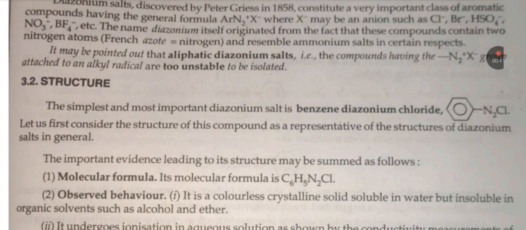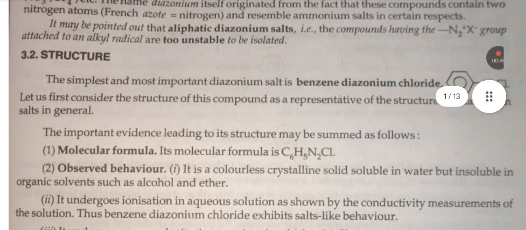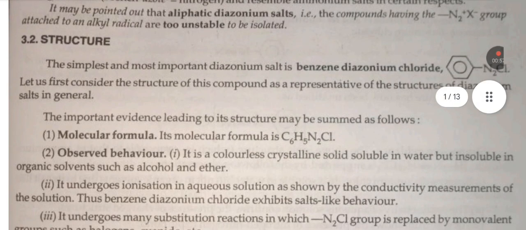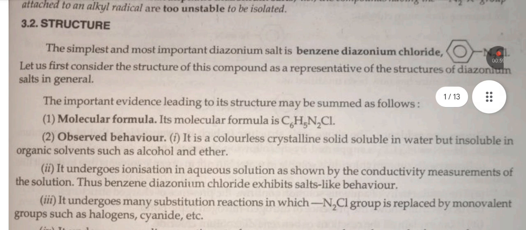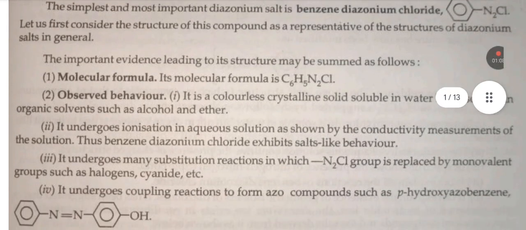The name diazonium itself originated from the fact that these compounds contain two nitrogen atoms. It may be pointed out that aliphatic diazonium salts, that is, compounds having the N2+ X− group attached to an alkyl radical, are too unstable to be isolated. Structure: the simplest and most important diazonium salt is benzene diazonium salt.